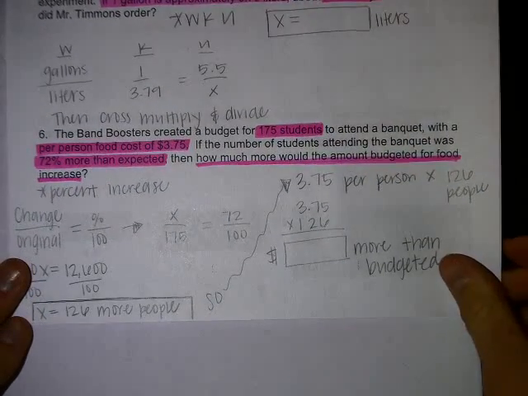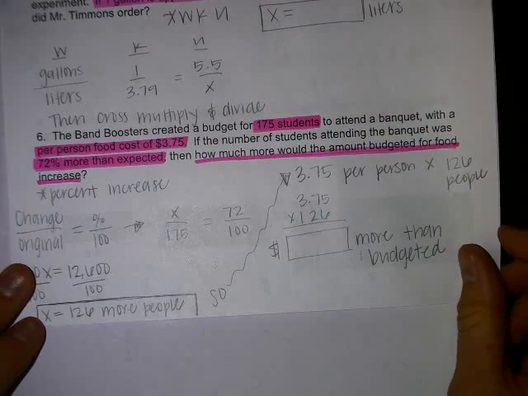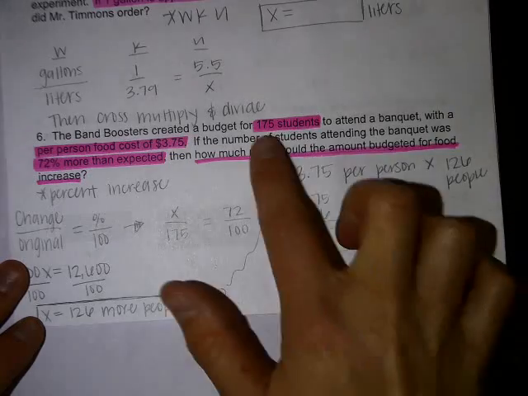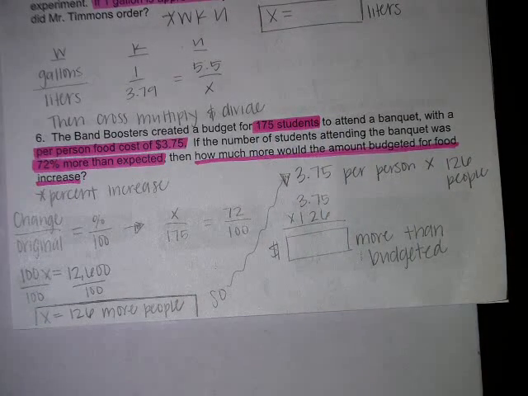Okay. Number 6, the band boosters created a budget for 175 students to attend a banquet with a per person food cost of $3.75. If the number of students attending the banquet was 72% more than expected, then how much would the amount budgeted for food increase? So this is a percent increase situation. We first need to figure out how many more people are coming.